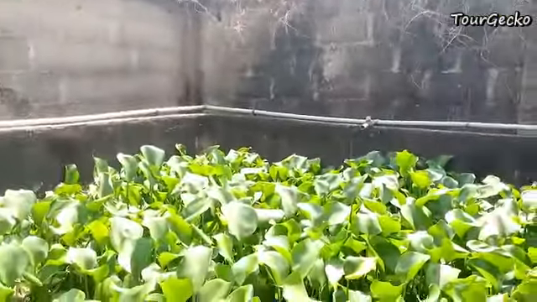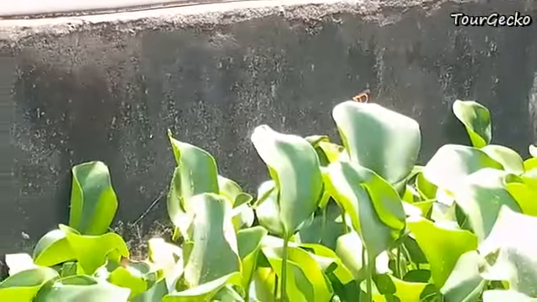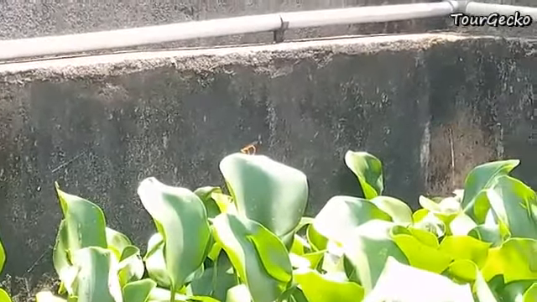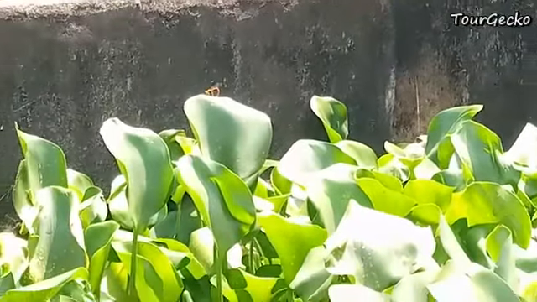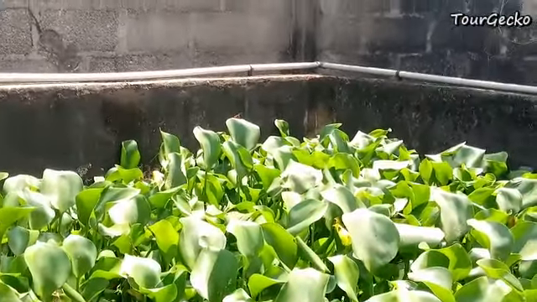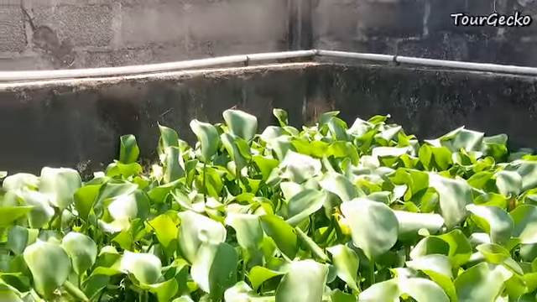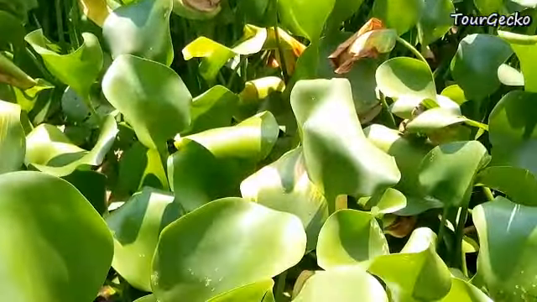You can see plants, you can see ants, these ants. So it's a kind of symbiotic relationship. The ants have fun with the leaves, and then from time to time they get trapped into the water and the fish feed on them.